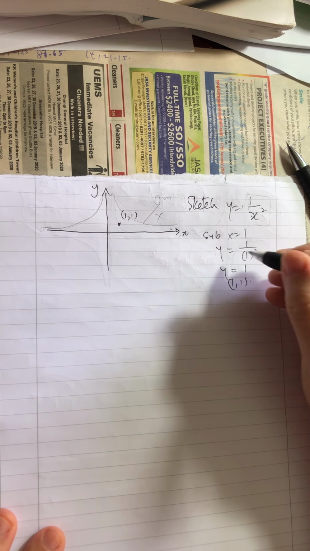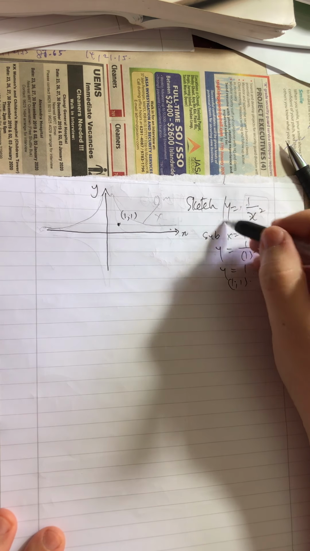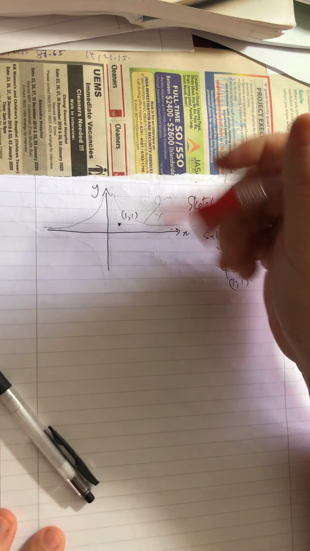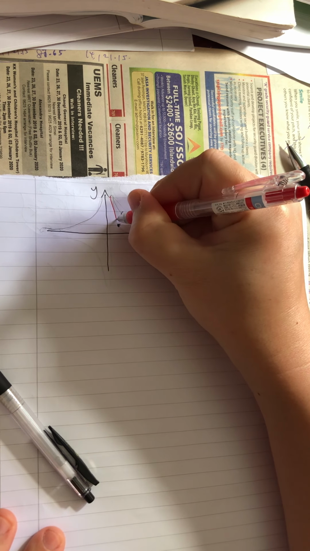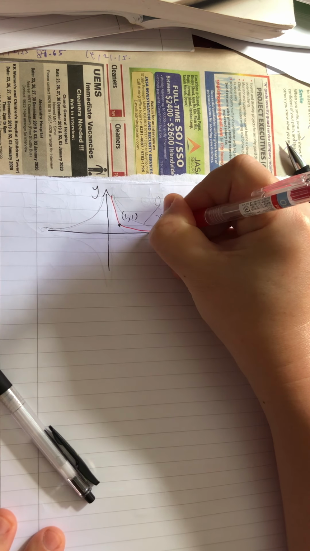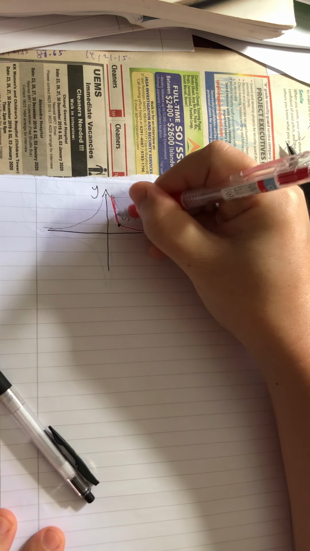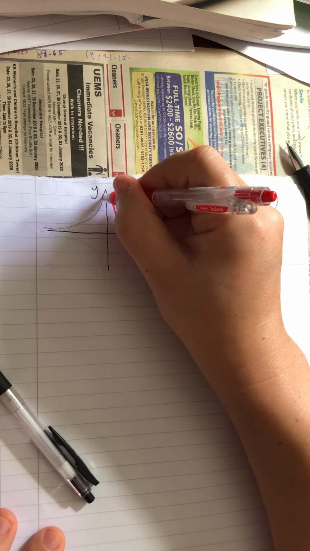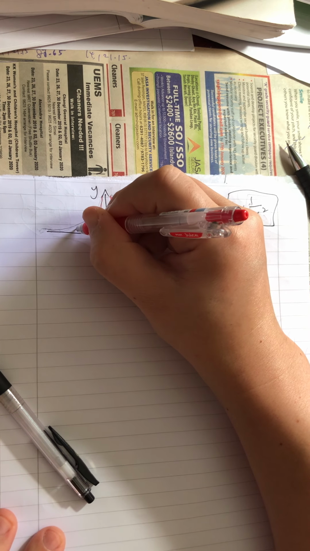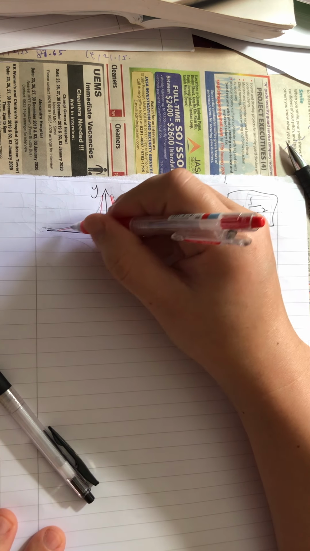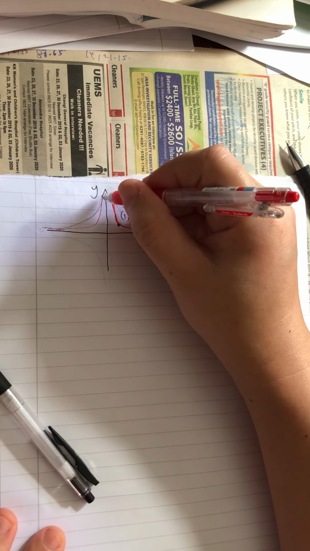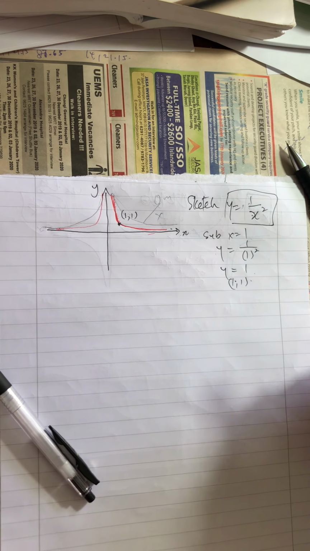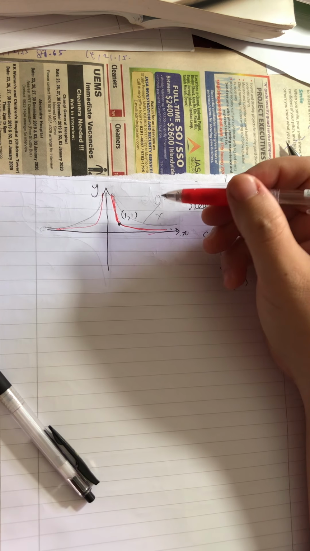So 1, 1 lies on my curve, which means that the correct answer should be you drawing a curve passing through this point before you move towards the asymptote. Sorry, this graph is a terrible graph. It should be a curve. Okay, then this other side you just follow. Try to be as symmetrical as possible. Alright, and then moving closer and closer, but do not touch the x and y axis. Okay, so that is one way they can test you in the exam.